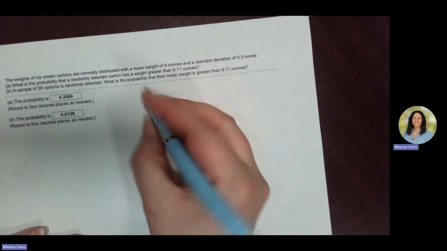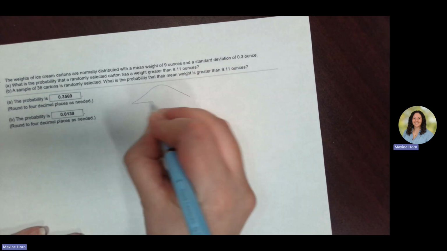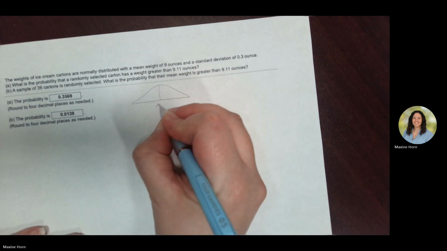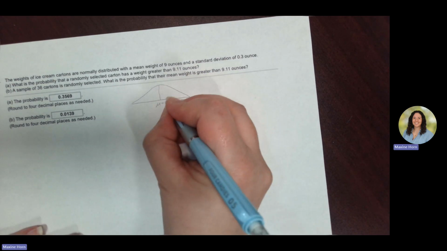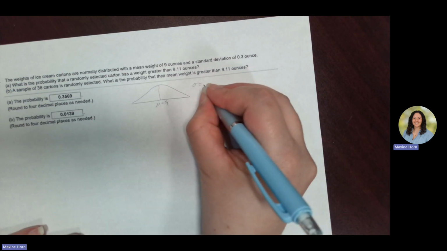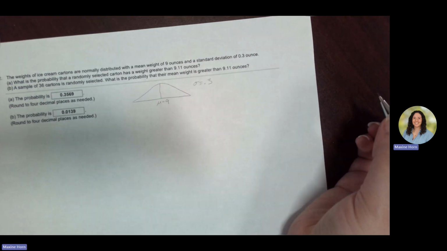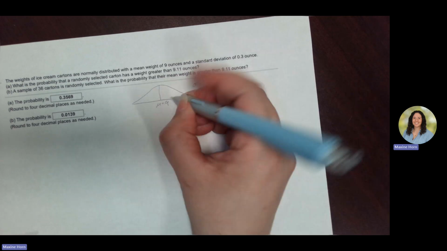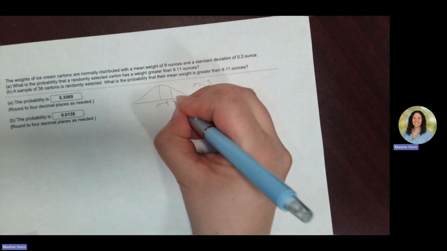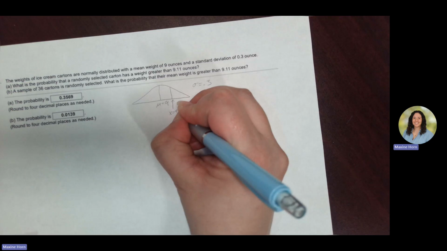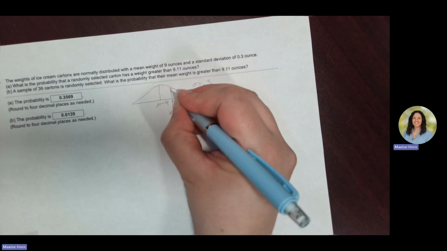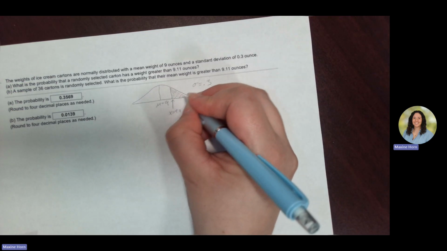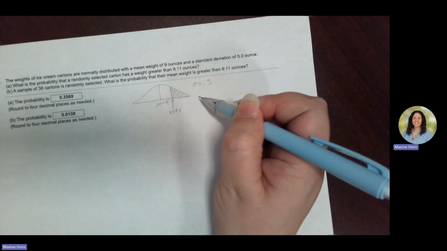The weights of ice cream cartons are normally distributed. The mean weight of 9 ounces and a standard deviation of 0.3 ounces. What's the probability that a randomly selected carton has a weight greater than 9.11 ounces? Again, that is an X value of 9.11 because that's ounces, not standard deviations to the right. They want the probability that it's greater than that.